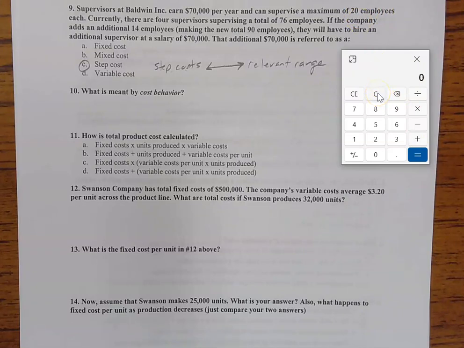Okay, so we're going to have to hire another supervisor. So this $70,000, yes, it is a fixed cost, but it was incurred because we stepped up operations. Okay, so we're going to have $350,000 in supervisor salary.